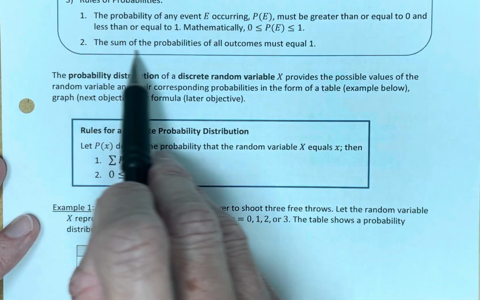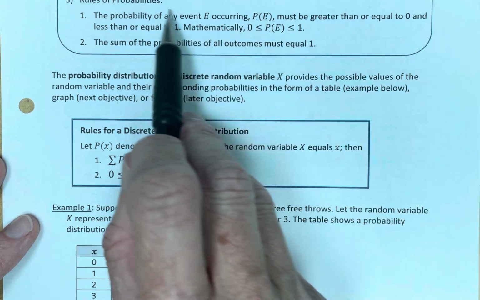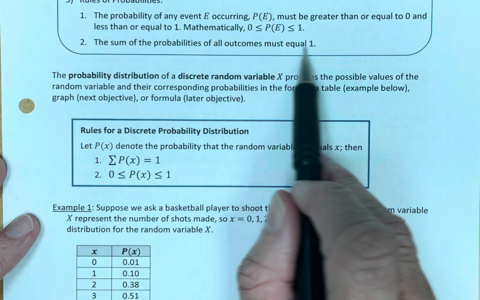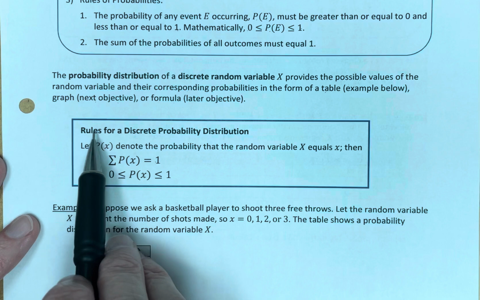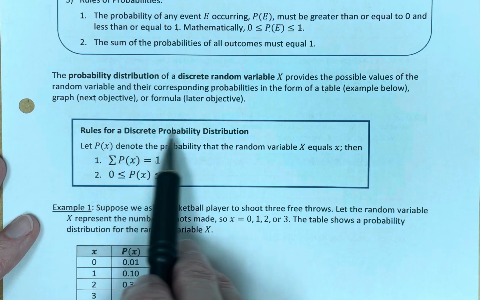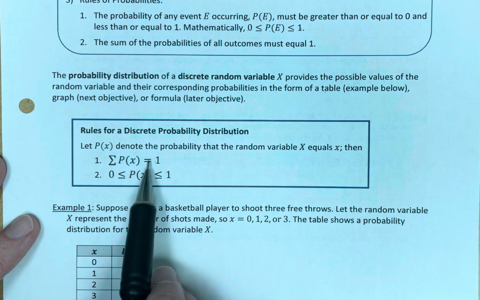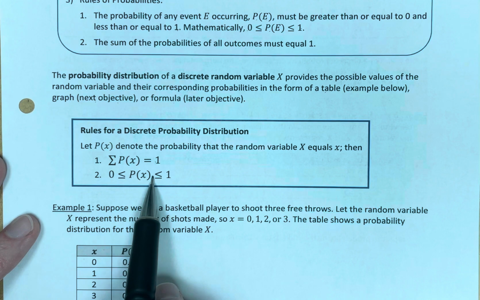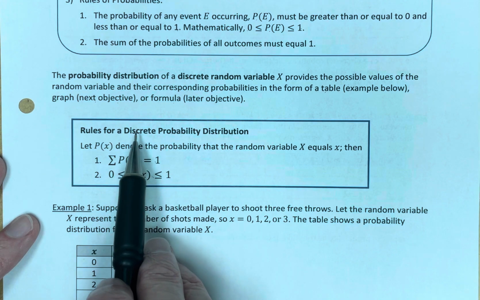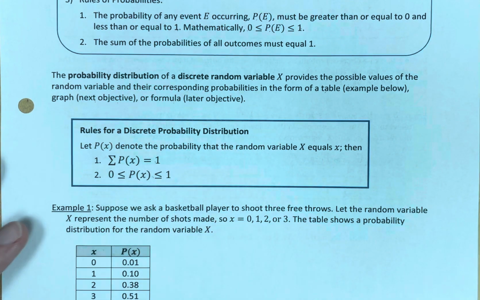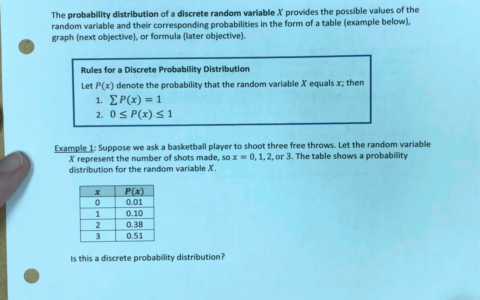Very similar, if not identical, to what we have up here. These are the rules for it to be a discrete probability distribution. If one or both of these two pieces is not met, it is not a discrete probability distribution. Let's take a look at an example.